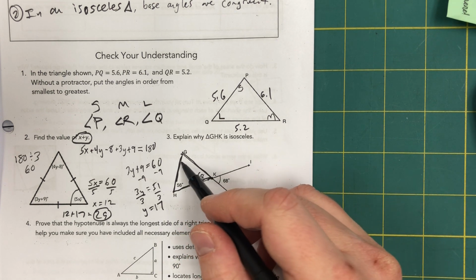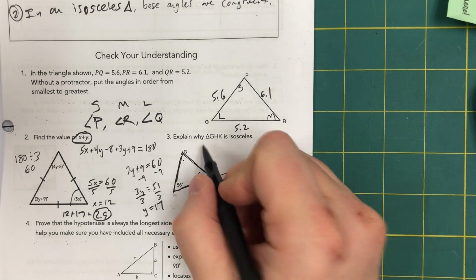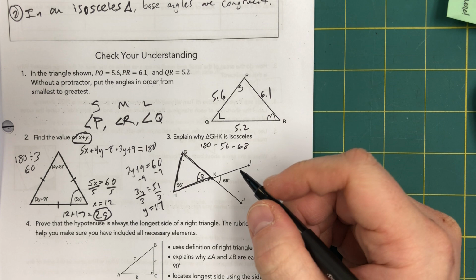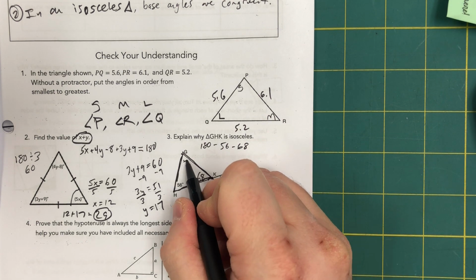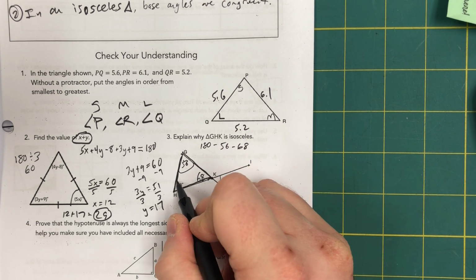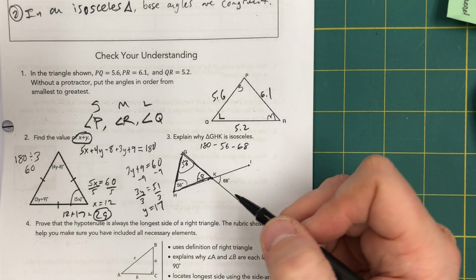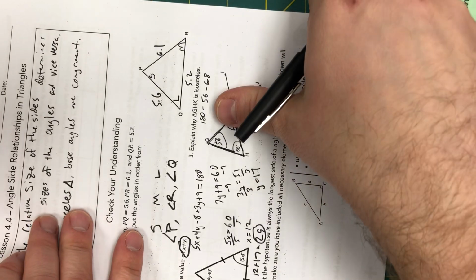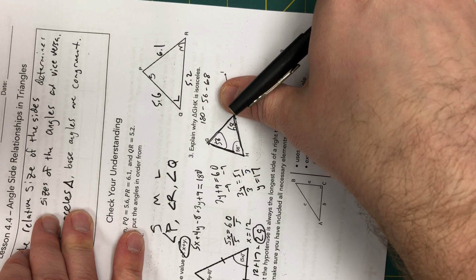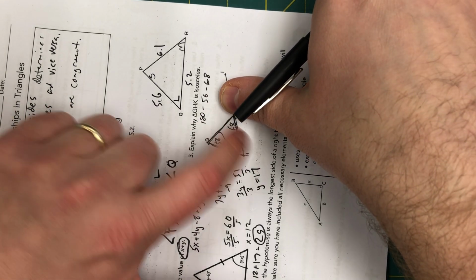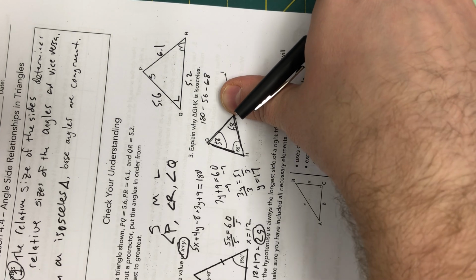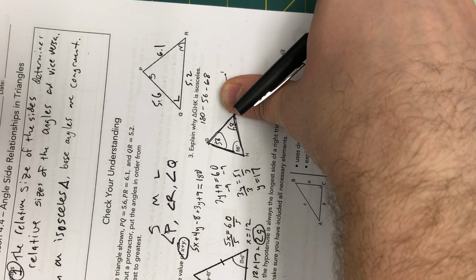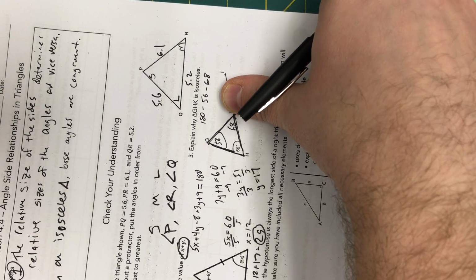Well, now I can find the third angle in the triangle, right? I can just do 180 minus 56 minus 68. And if I do that, I get 56. Oh, hey, look, this angle and this angle are the same. So then we could look at it like this, right? Those are our two base angles. And these two sides have to be the same, because the angle size and the side size correspond to each other. They go along with each other.